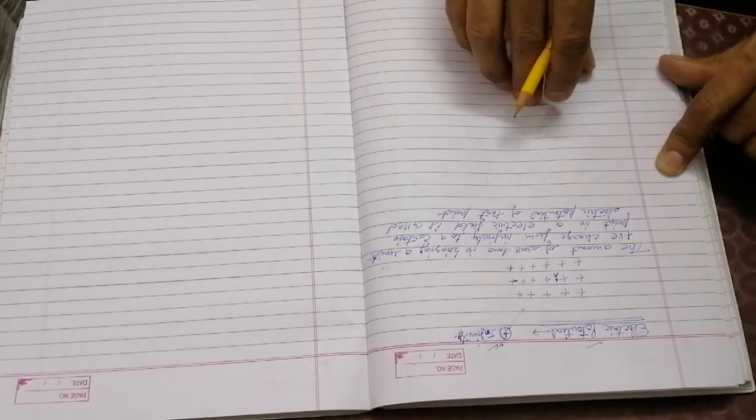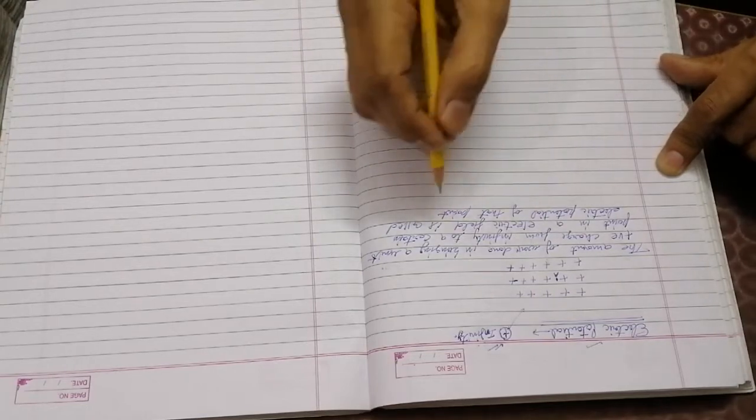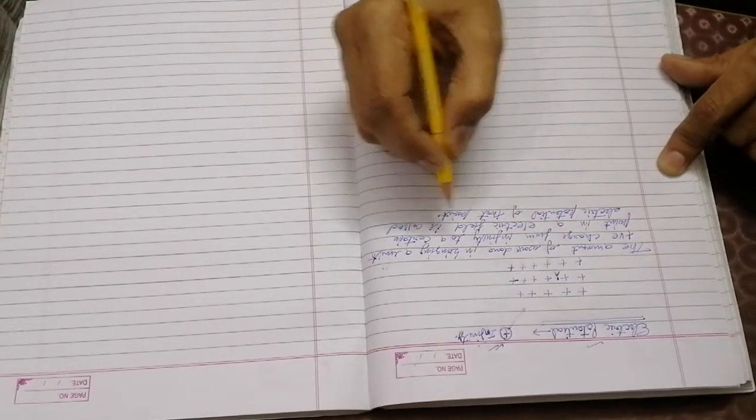The meaning is very simple, it is only the work done.